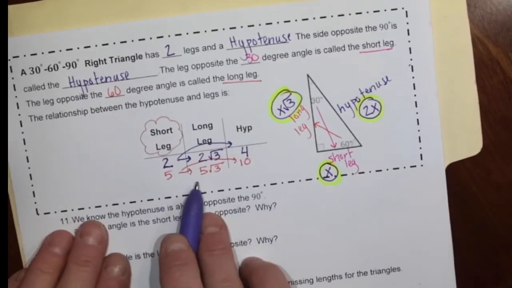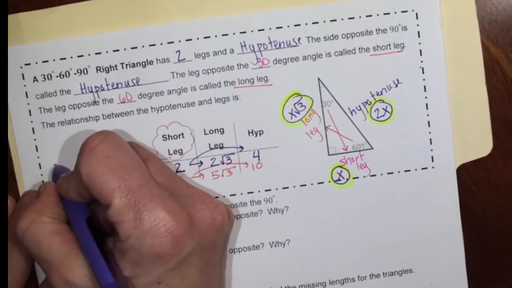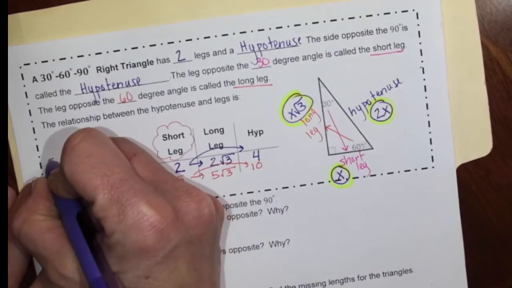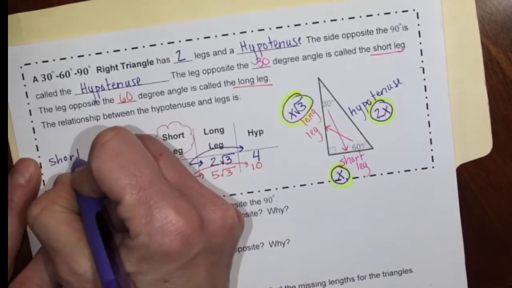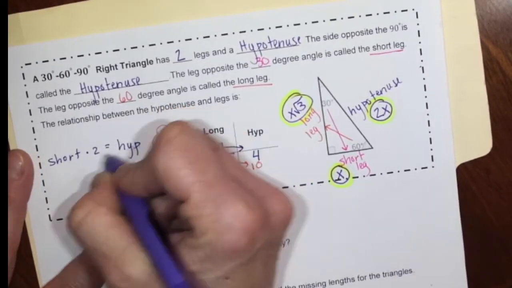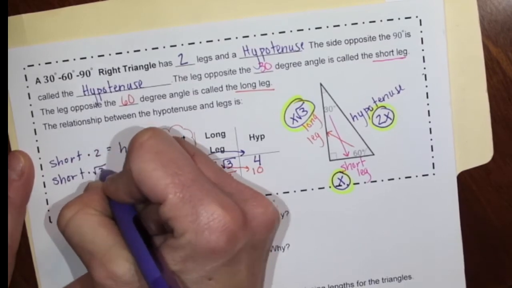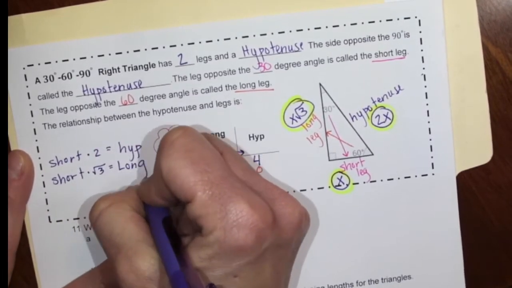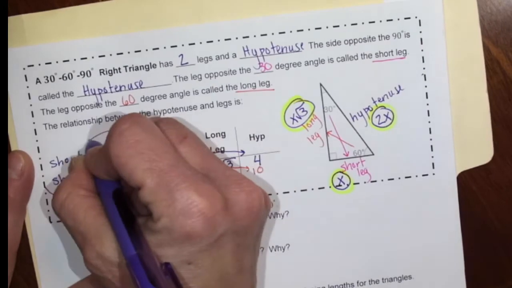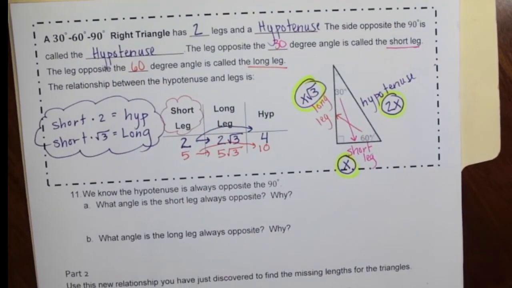Now, some people don't like it in a picture. Some people like it written out. So there's one way you can say that the short leg times 2 equals the hypotenuse, and the short times root 3 equals the long. If this makes more sense to you, it's just something you essentially need to memorize. One of those things in math.